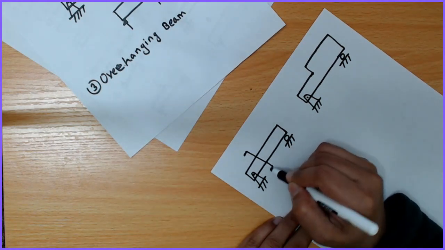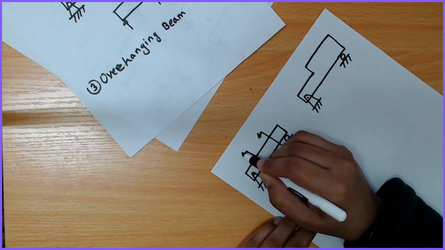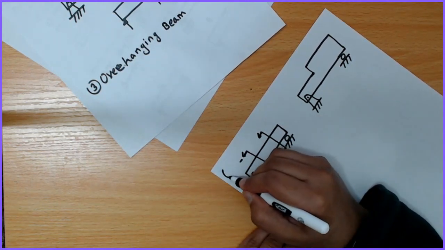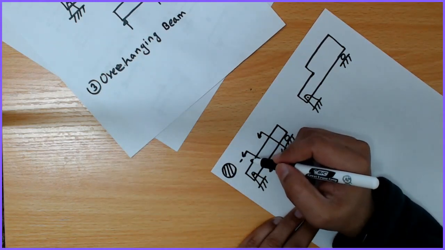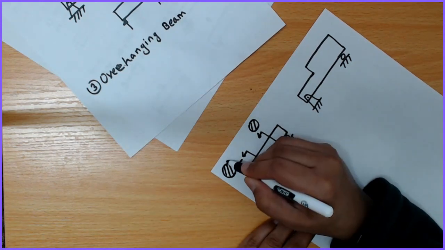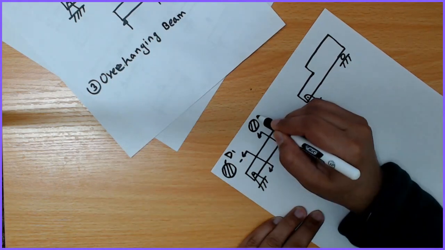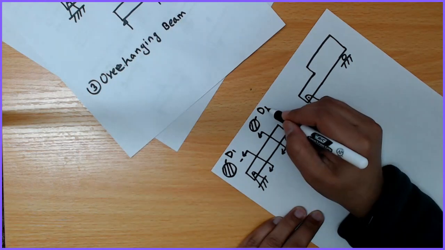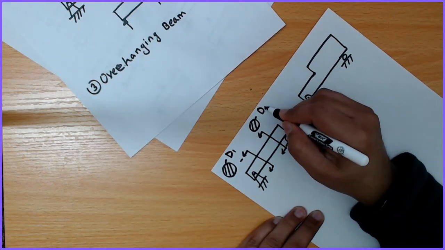Now here and here the cross section has diameter, say D1, here also diameter is D1, and say D2.